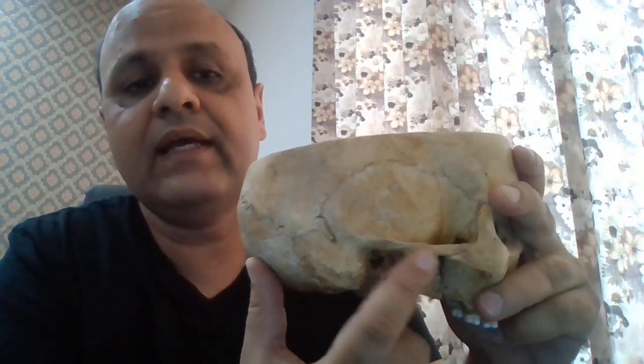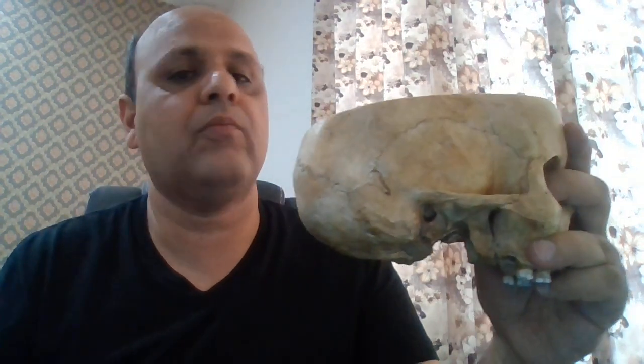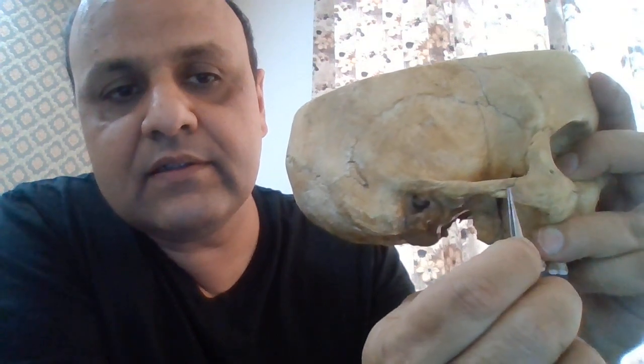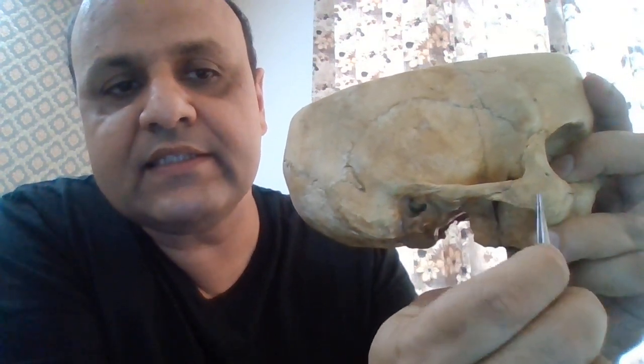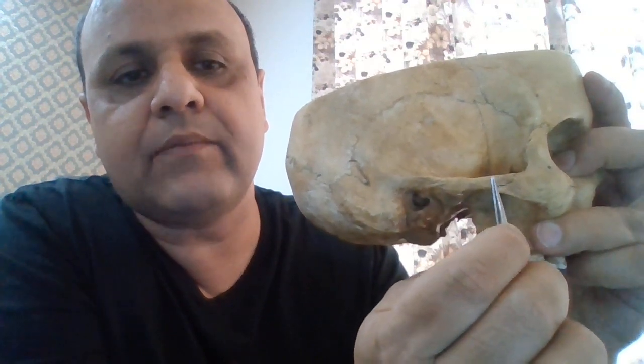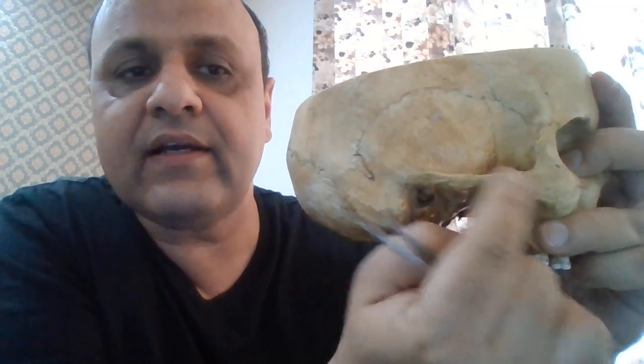Then another thing which is asked and one wants to know about the lateral view is formation of zygomatic arch. Zygomatic arch has got two components: the temporal process of zygomatic bone. So this is zygomatic bone, temporal process of zygomatic bone. You see the line, this demarcation here. This is the temporal process of zygomatic bone, and this is the zygomatic process of temporal bone. So both of them unite to form the zygomatic arch.